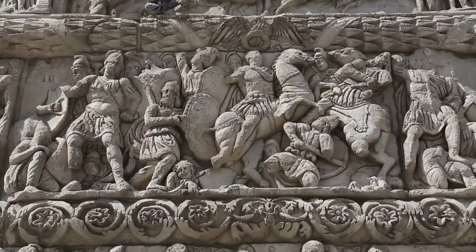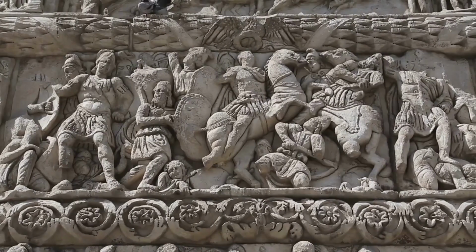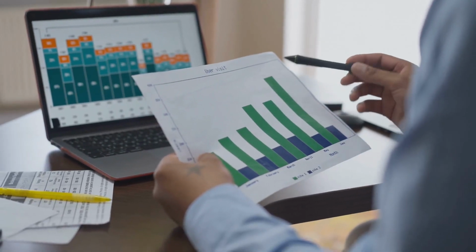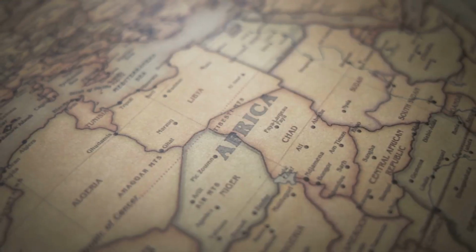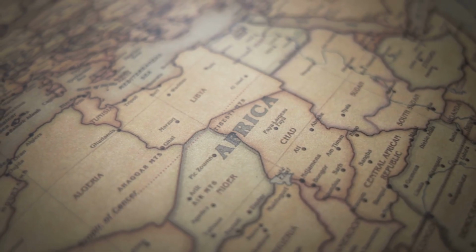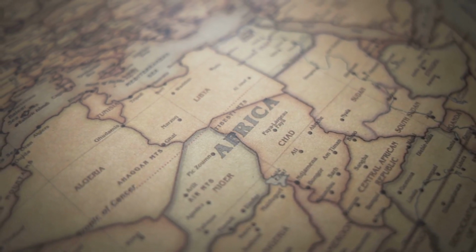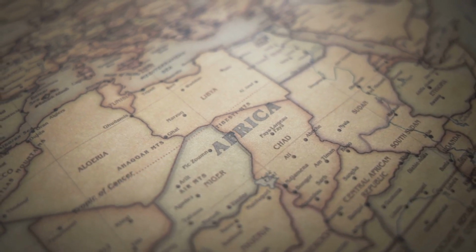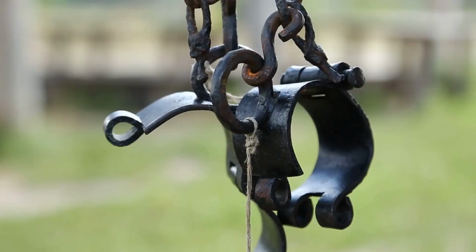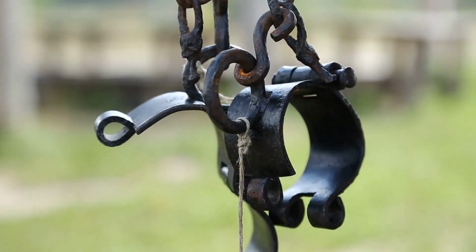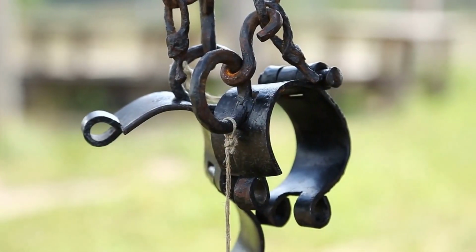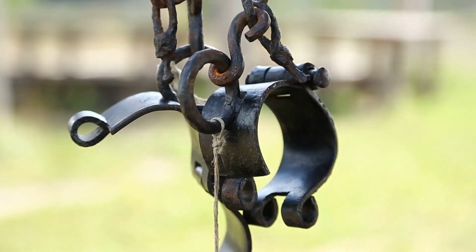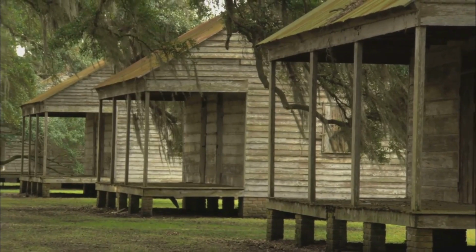But how did the transatlantic slave trade compare to earlier systems of slavery? Most historians agree it was markedly worse in several ways. First, its scale was unprecedented, forcibly removing an estimated 12 to 15 million Africans over 4 centuries and devastating entire regions. Second, it was distinctly racialized, creating a system where Africans and their descendants were dehumanized and treated as property in perpetuity.